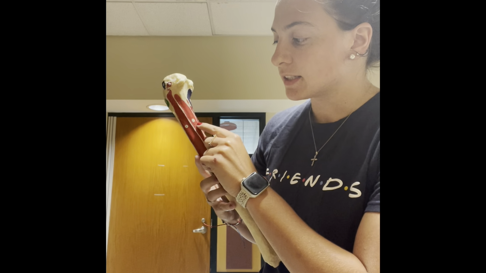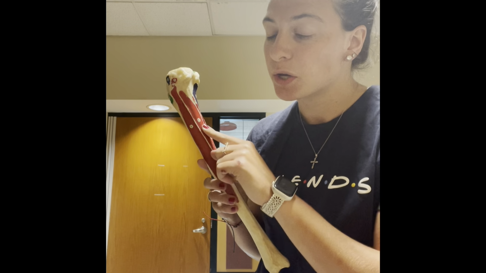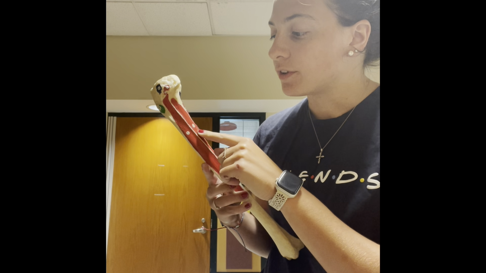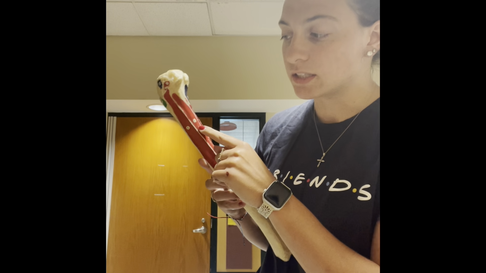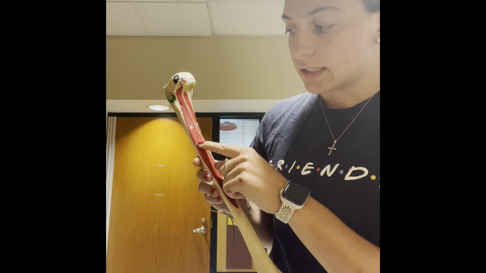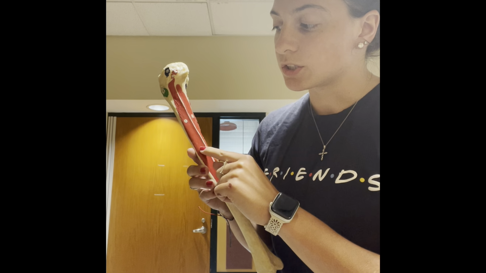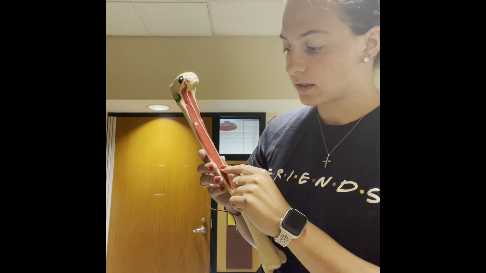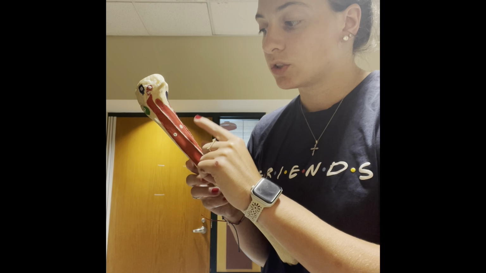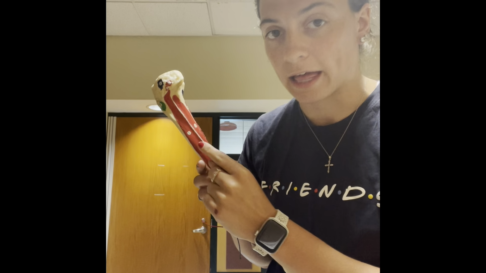This is the tibialis anterior, which originates on the superior half of the lateral surface of the tibia and the lateral condyle. And this is the tibialis posterior, which originates inferolateral to the soleal line, tibial soleal line. So it's inferolateral to that.